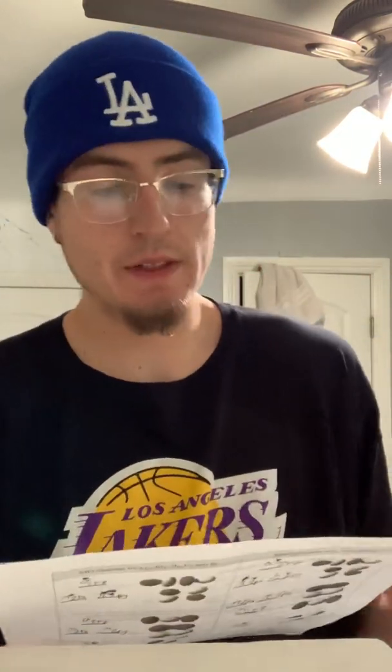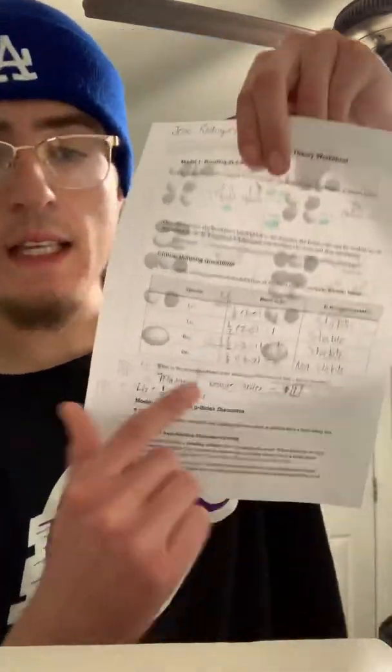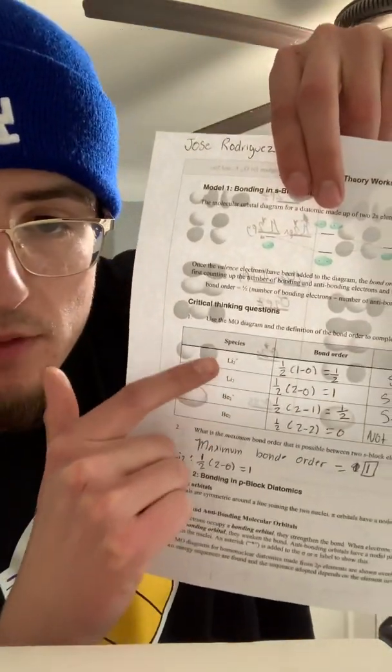So we had to figure out the bond order and whether the species is stable from the list of species given to us. The bond order will equal one half times, in parentheses, the number of bonding electrons minus the number of antibonding electrons. So we use the MO diagram and the definition of the bond order to complete the table below. They give us a list of species right there.